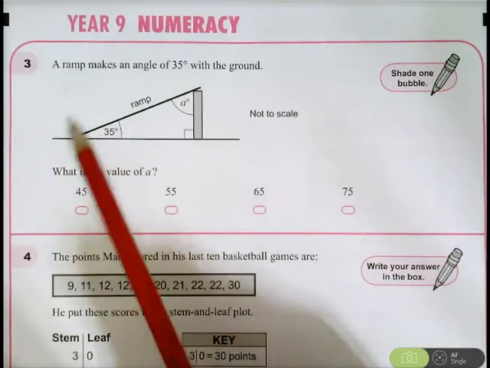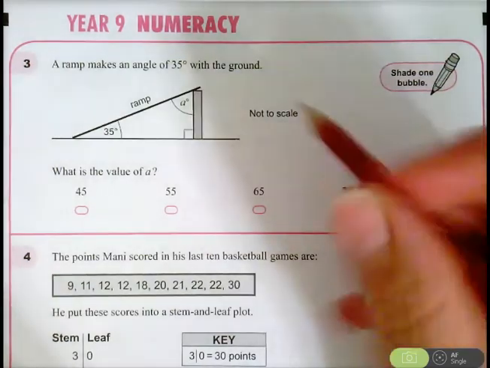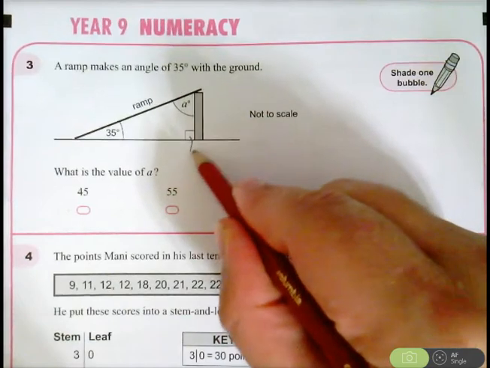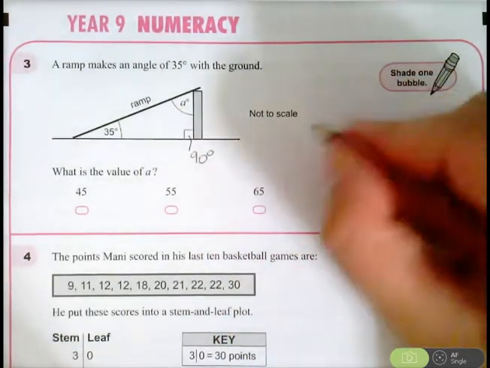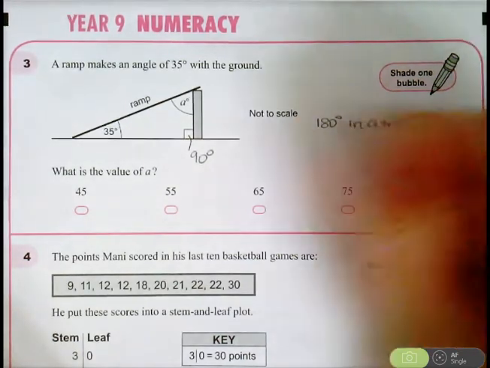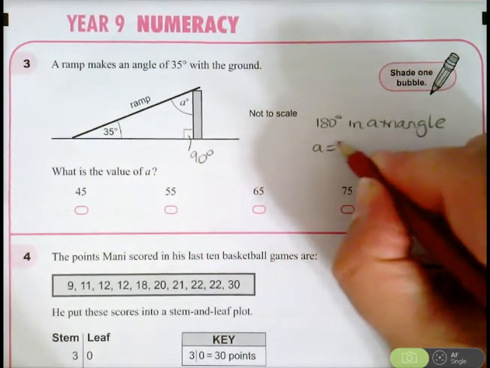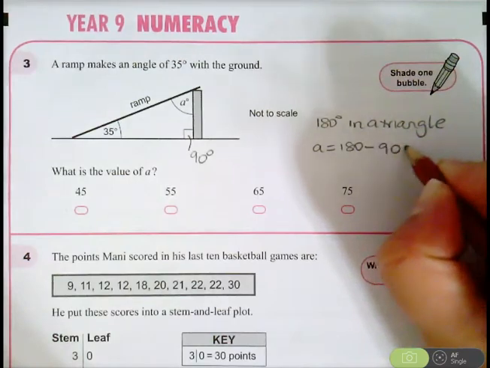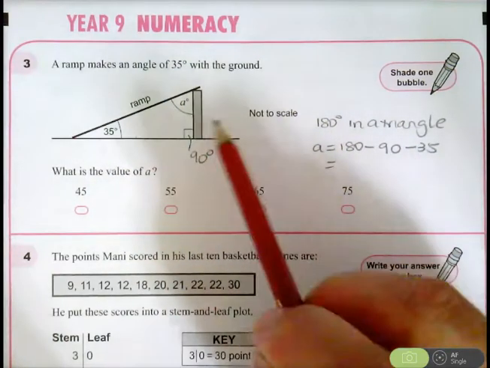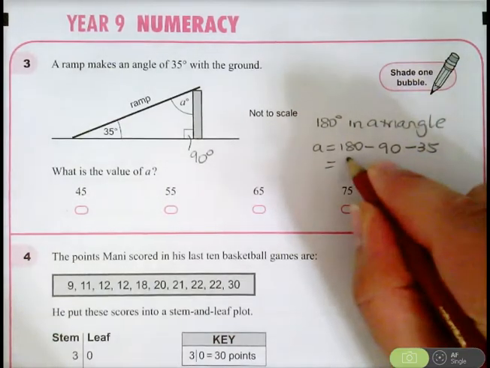This is the ramp, and it makes an angle of 35 degrees with the ground. What is the value of A? Now we've got a right-angled triangle, and this symbol is a right angle, which is 90 degrees. And there are 180 degrees in a triangle. So A will be 180, take away 90, take away 35. If the three of them add up to 180, the missing one will be 180, take away the other two, and your answer will be 55 degrees.